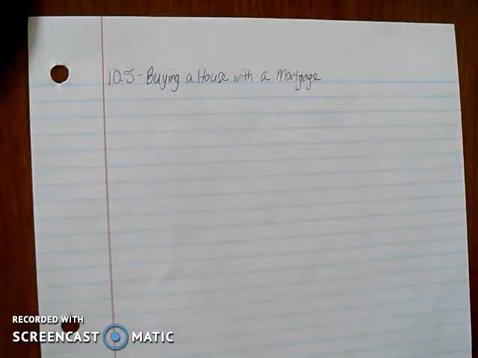All right, the last section in chapter 10 is about buying a house with a mortgage. So you'll still have a quiz over this, but this is what your chapter 10 project is going to be about, is buying a house and working through that. So again, you don't have to do a chapter 10 test, just all the quizzes and then that project at the end about buying a house.